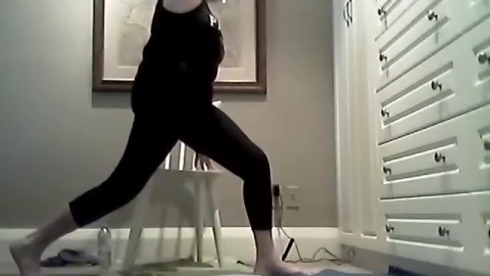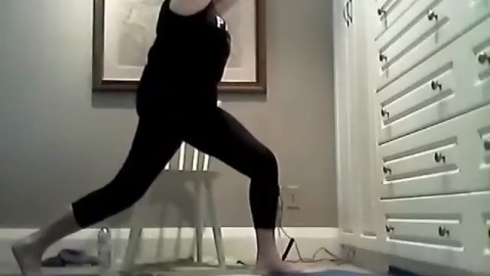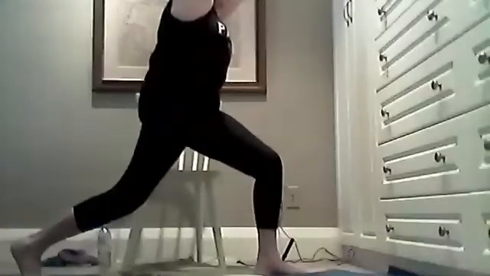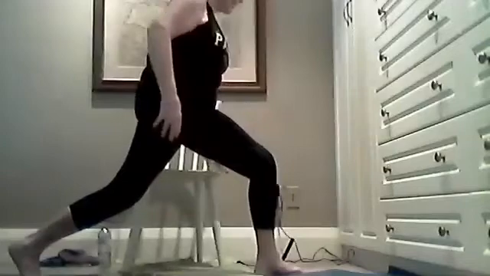Left arm can come up. If you wish to challenge your balance, let go of the chair, bring the other hand up. Hold it here. We're holding this for 5, 4, 3, 2, and 1. Hands down.